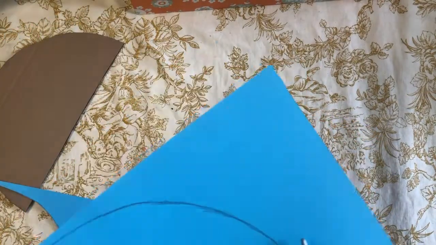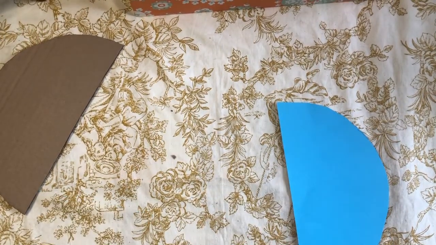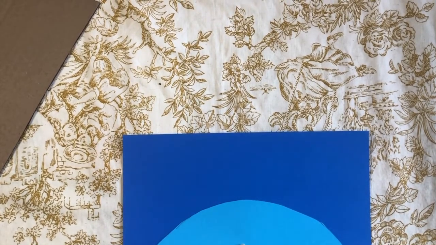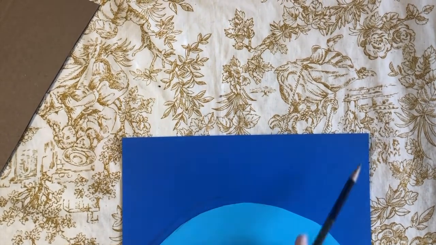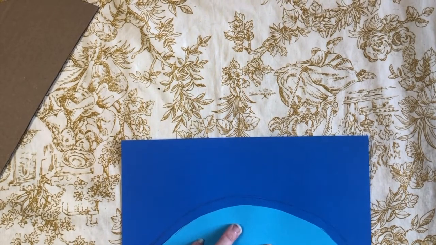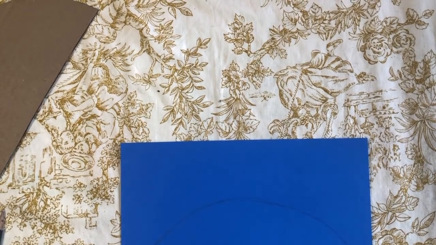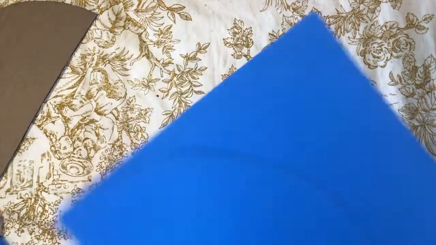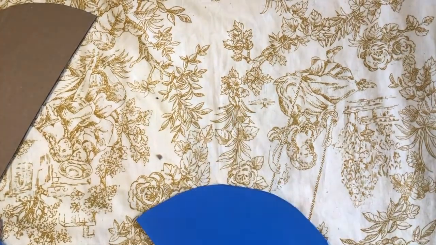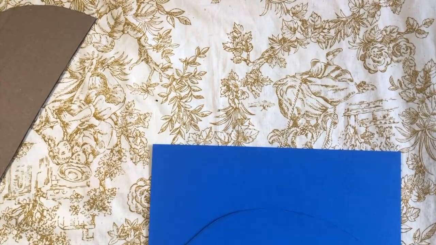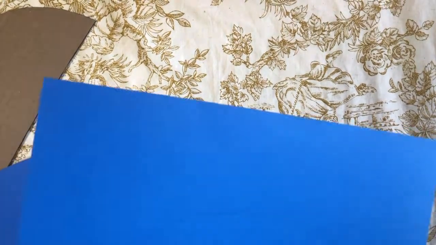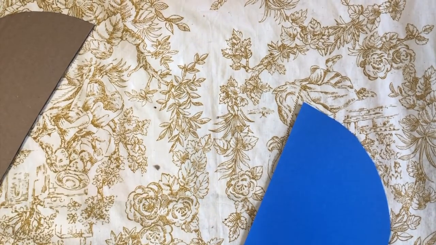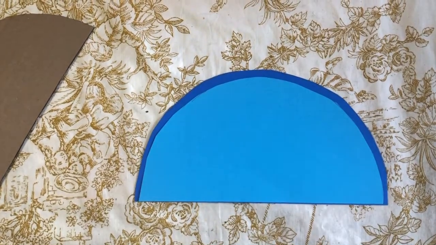Then we're going to move on to our cell membrane. We know that animal cells do not have a cell wall, but they do have a cell membrane. So I am picking a darker shade of blue and just tracing about a 1/2 inch around my cytoplasm. This will represent that it is enclosed, but it is not a rigid cell wall. Once you have that traced out, you're going to cut it and also glue it to your cytoplasm, whatever color that may be.